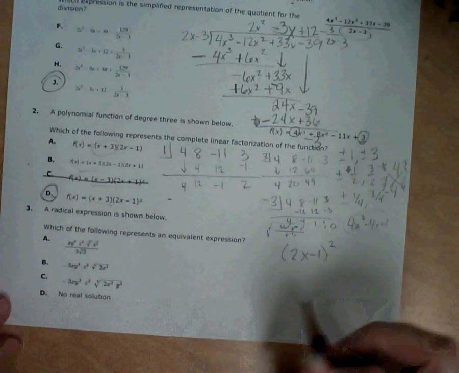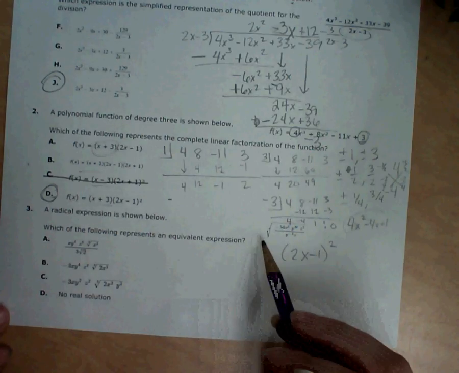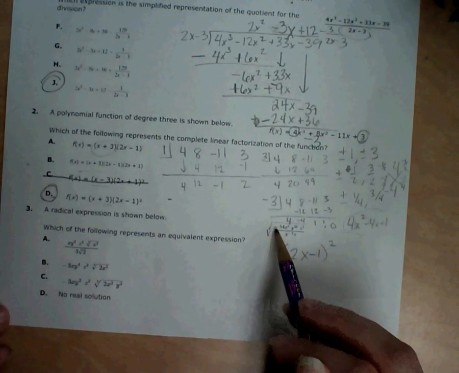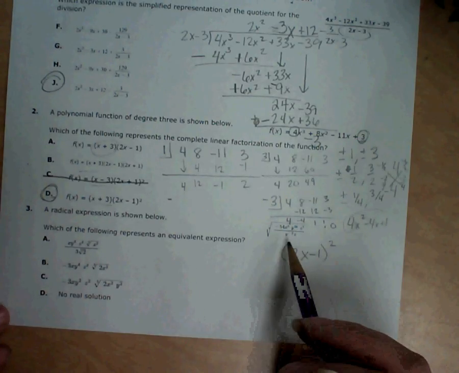A radical expression is shown below. Which of the following represents an equivalent expression? Okay, so I'm taking the cubed root of negative 54, x to the 5th, y to the 10th, z to the 7th, divided by y to the negative 2, and z.